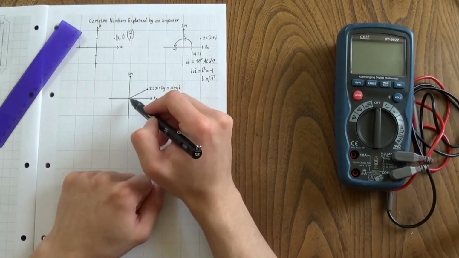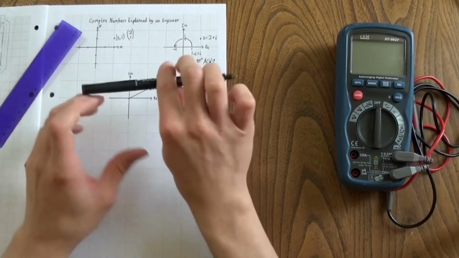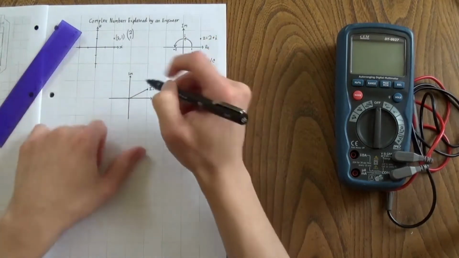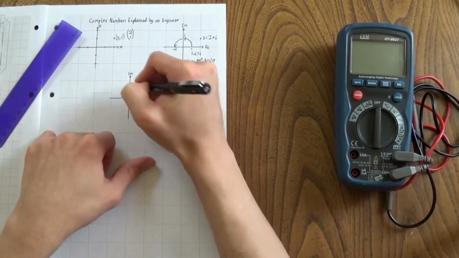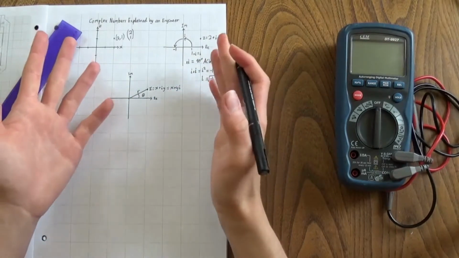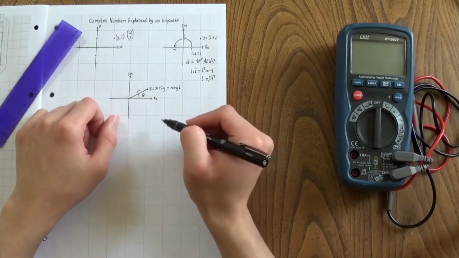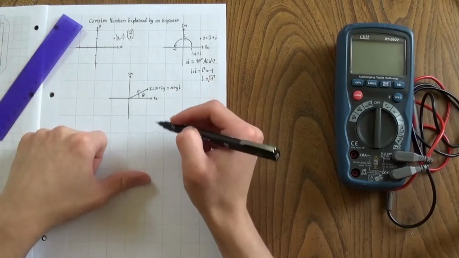But there's also another way we could give this line. This line is a certain length, and it's a certain rotation from the x-axis, so the positive x-axis. So if we call this angle theta, we can call this length r, although we could really use any letter. Now, this gives us different ways of representing complex numbers.